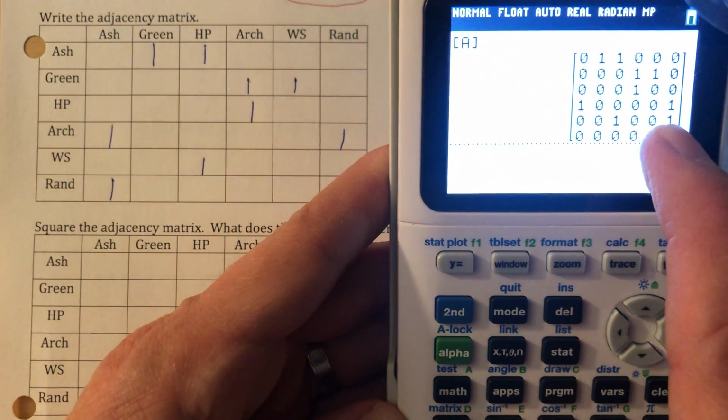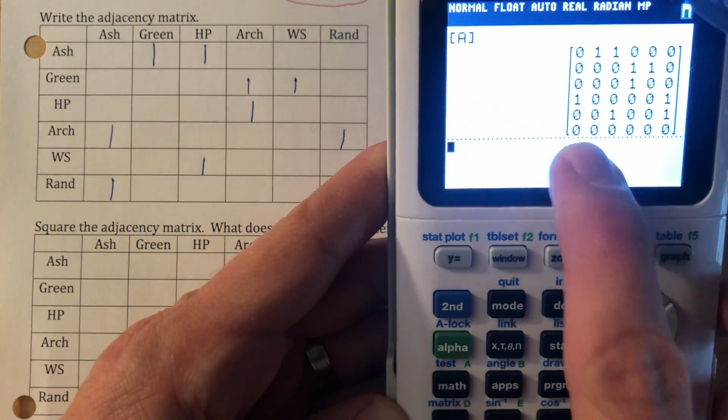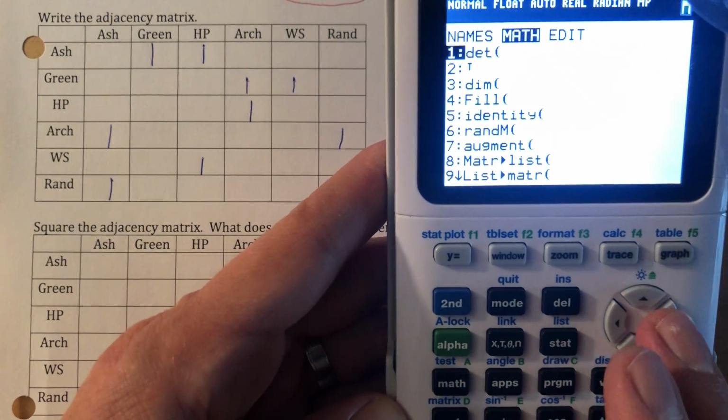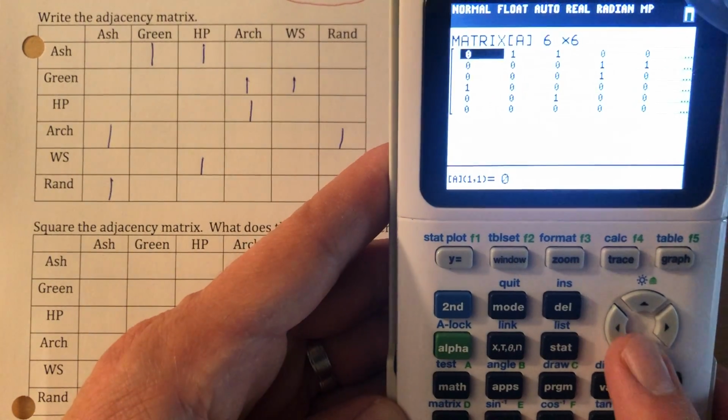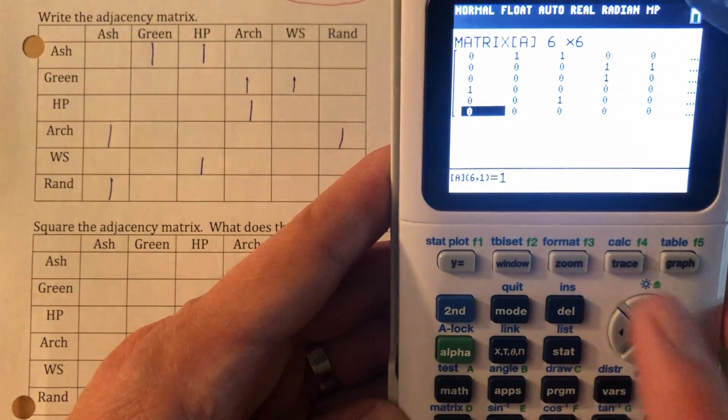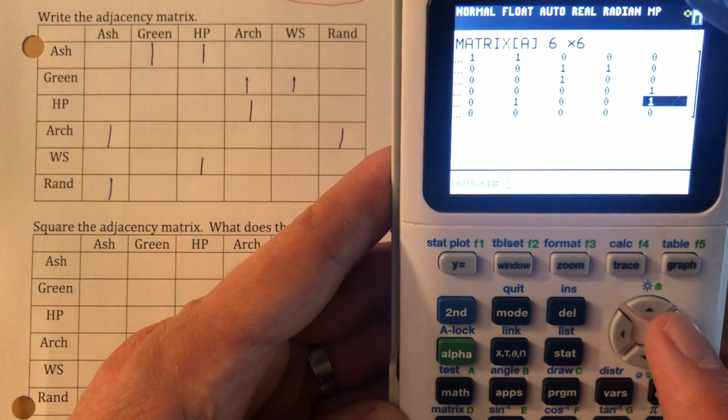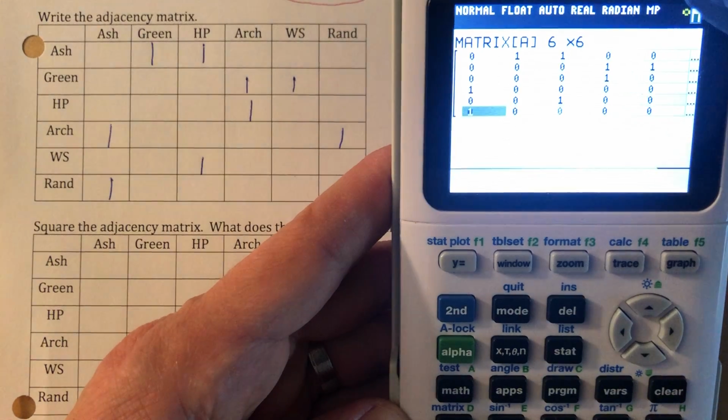I hope you see what I see. See that one right there? It belongs right down there. So I need to fix it. So second matrix, let's go to edit. And let's put the one where it belongs and take it out from where it doesn't. You can use the arrows and navigate. There we go.